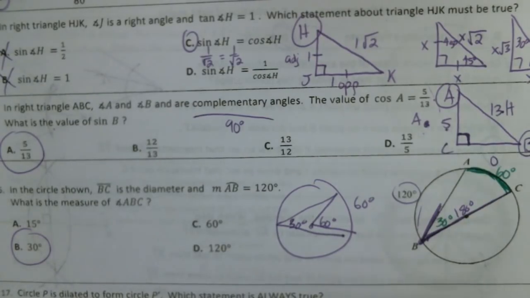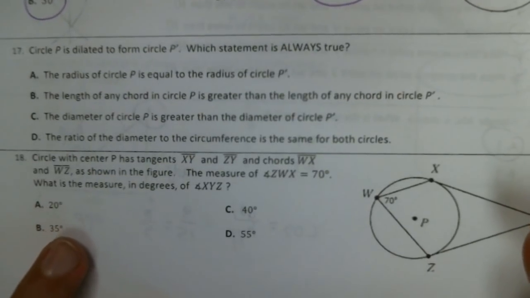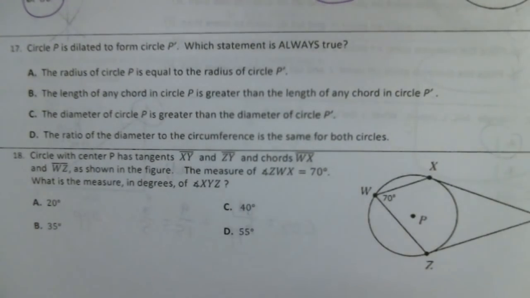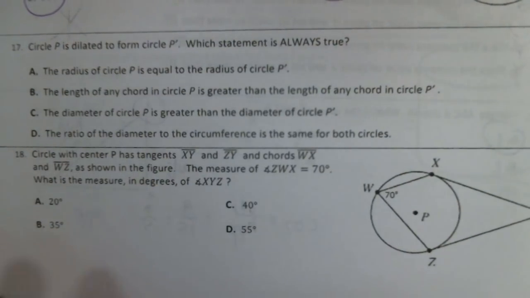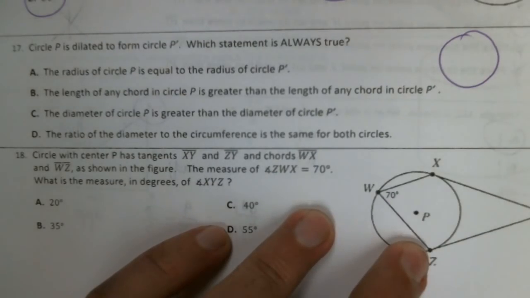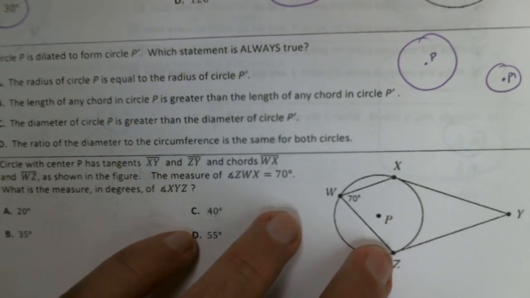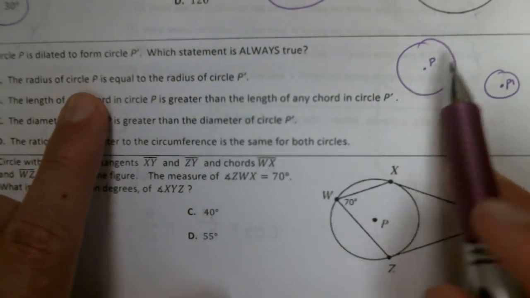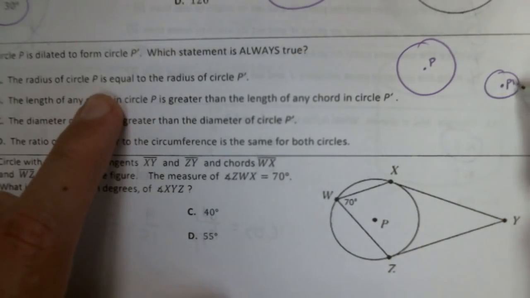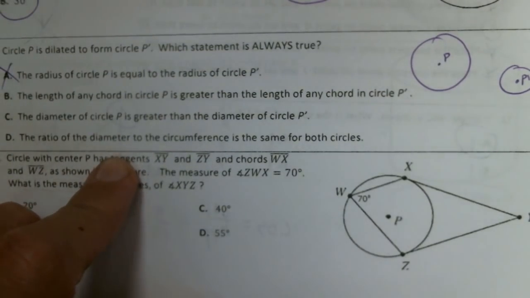All right. Circle P is dilated to form circle P prime. Which statement is always true? So I have circle P. It says it's dilated. It doesn't say if it's getting bigger or smaller. For the sake of room, let's just say it gets smaller, P prime. Which of these guys is always true? The radius of circle P is equal to the radius of circle P prime. No, of course not. The radii will be different lengths.